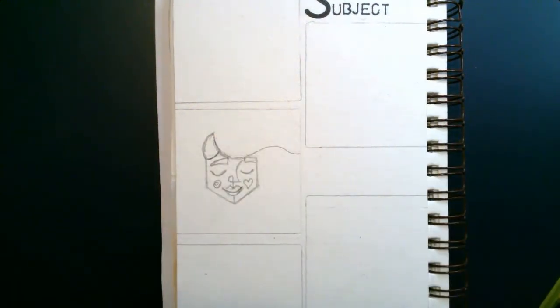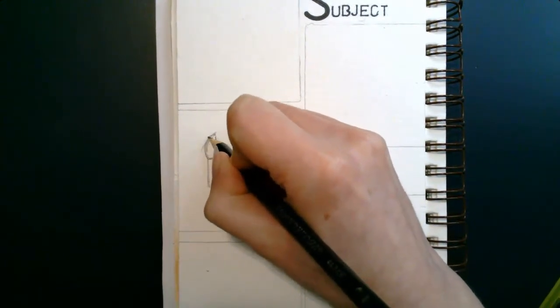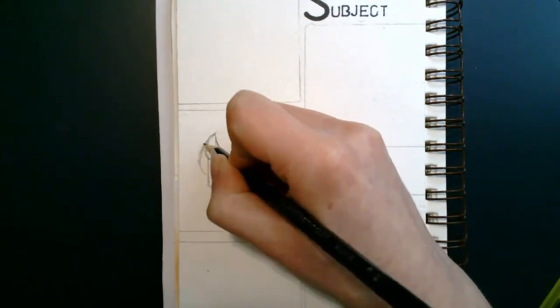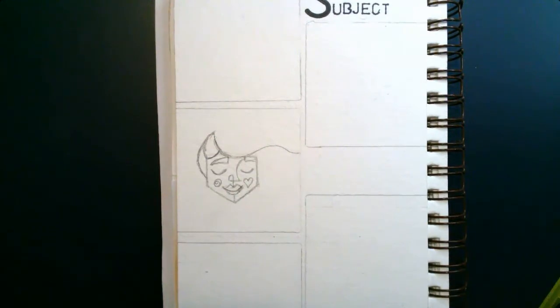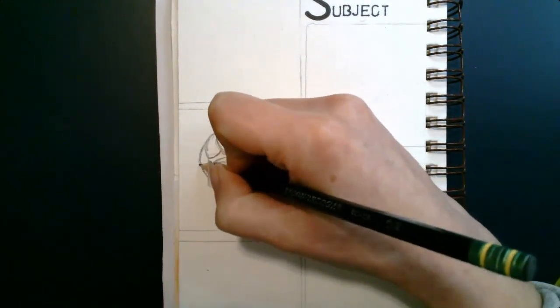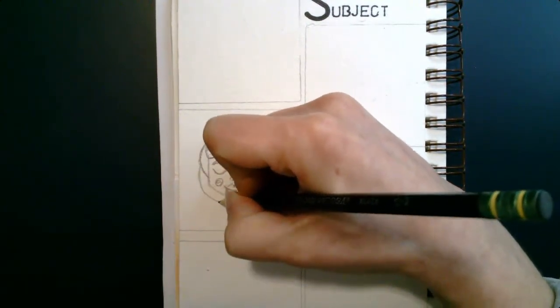Okay, we're going to come in from here again, from this side, and we're going to draw another curved shape down. All right, then I'm going to do that one more time. I'm going to bring this down like this.